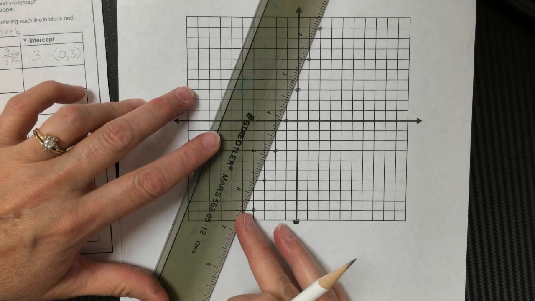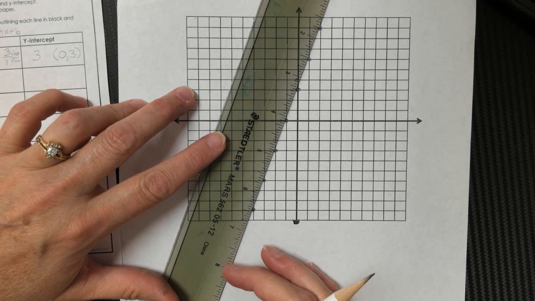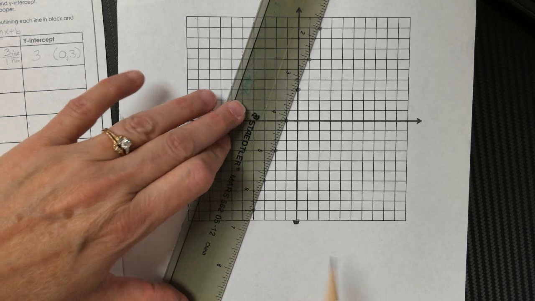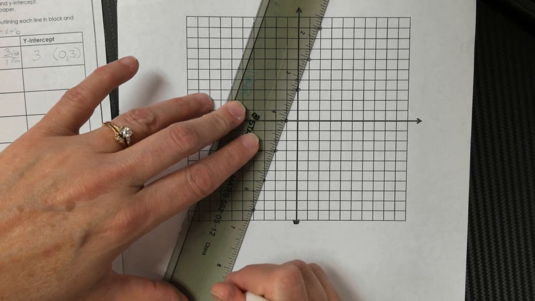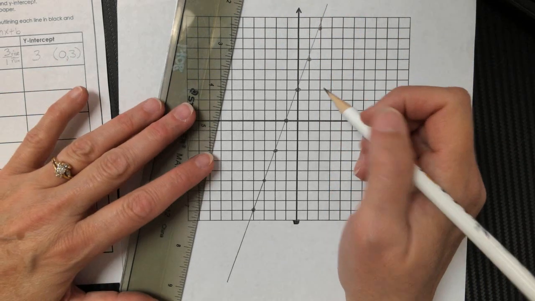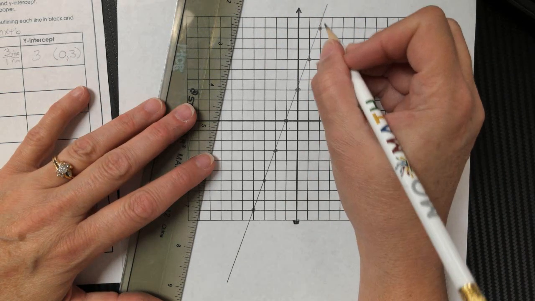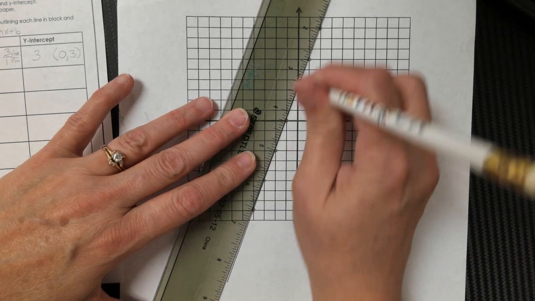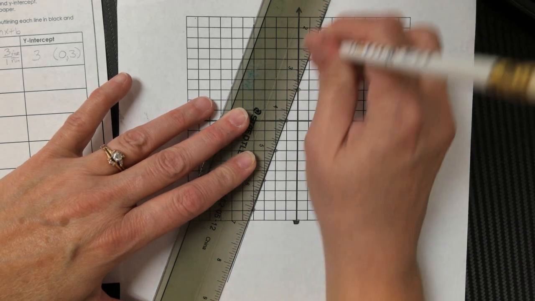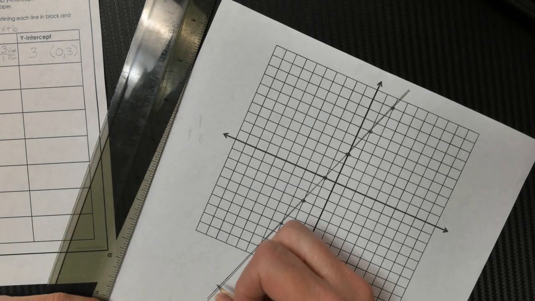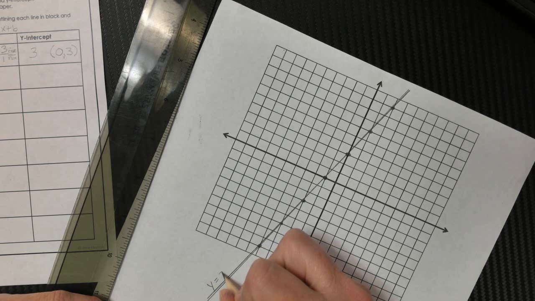Now the way this page is run off, you have a lot of extra space, and we want to make sure this is a nice line that goes straight through the middle of my points. I'm going to go ahead and extend it a little further. I can't do it at the top, so I'm going to do it down here, and I didn't do a great job making that straight going through that point, so I'm going to run over it just a little bit extra here. That's better. Okay, this line is going to be y equals 3x plus 3.